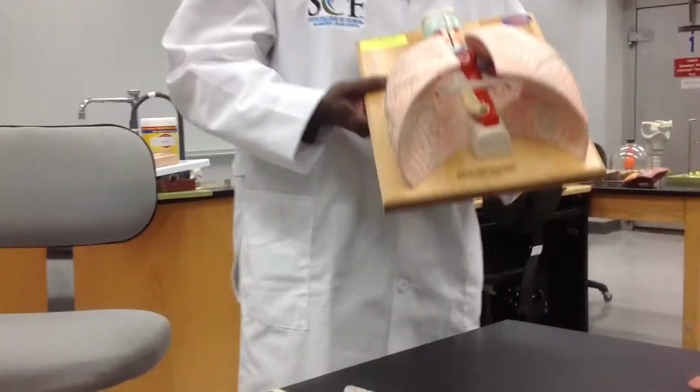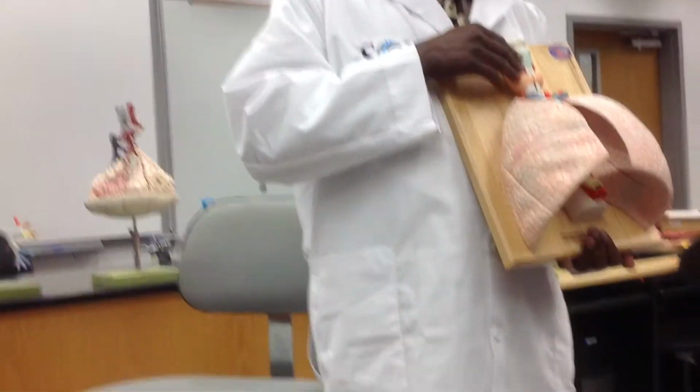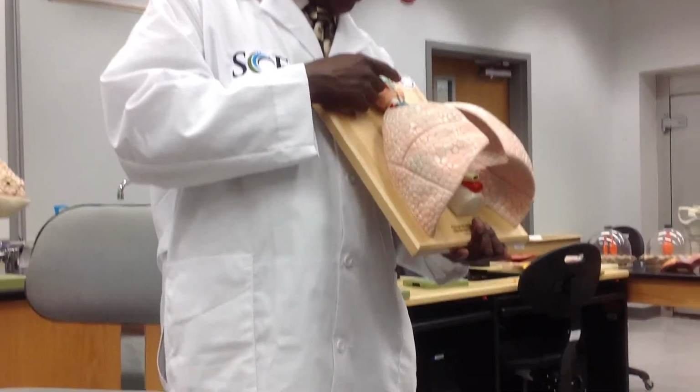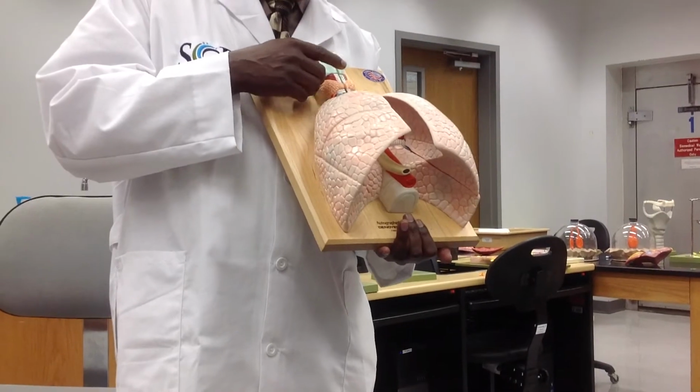The lungs. Now, in the lungs, let us use this model first. You still see the larynx, hyoid bone, thyrohyoid ligament, thyroid cartilage, okay?